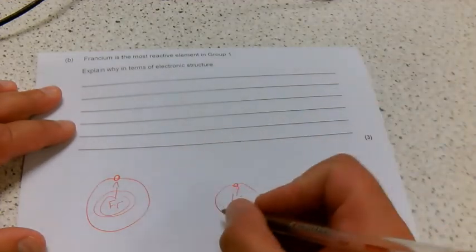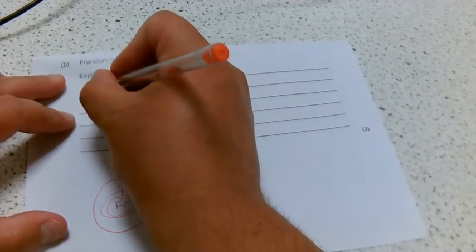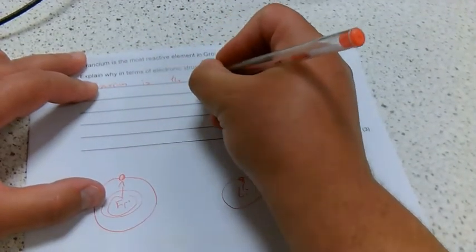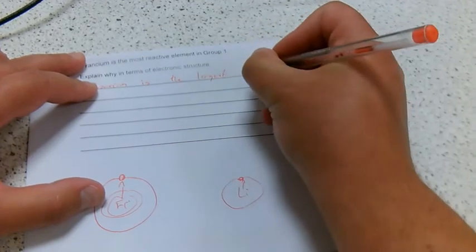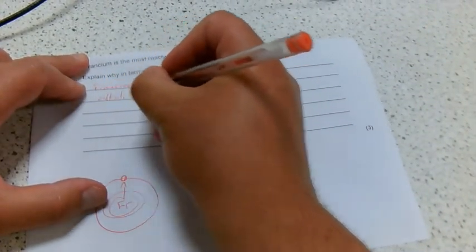I'll probably start with this idea of size. So I'm going to say francium is the largest of the alkali metals.